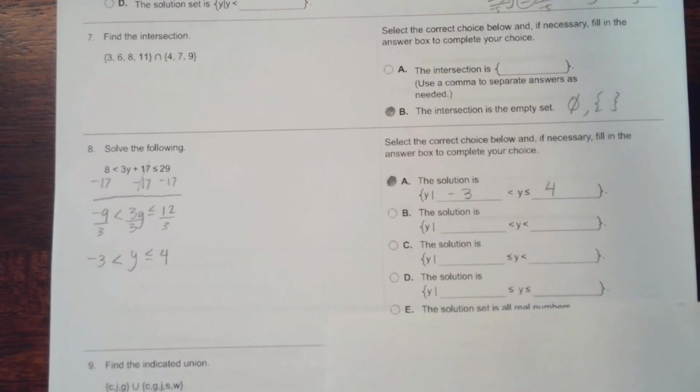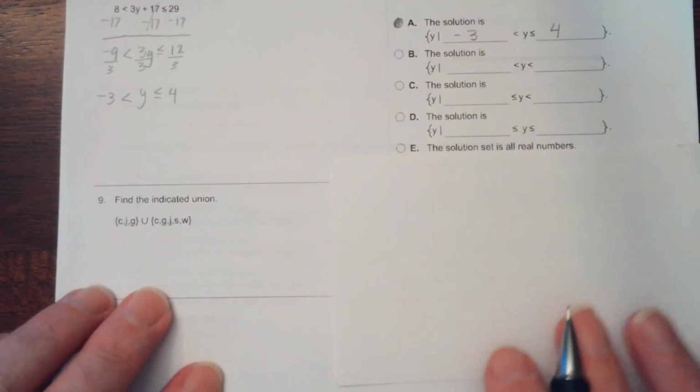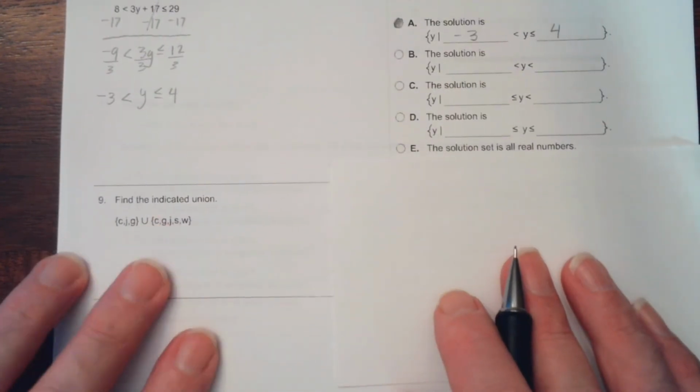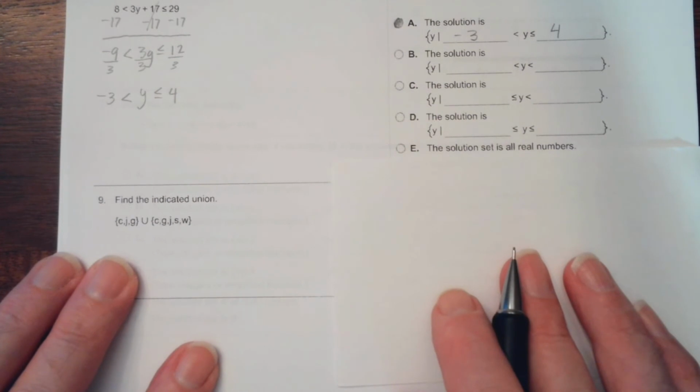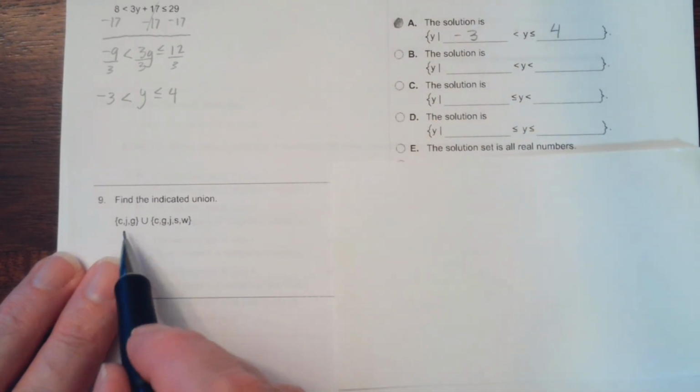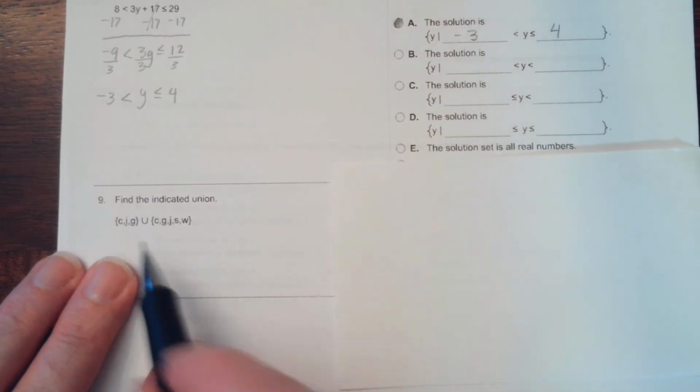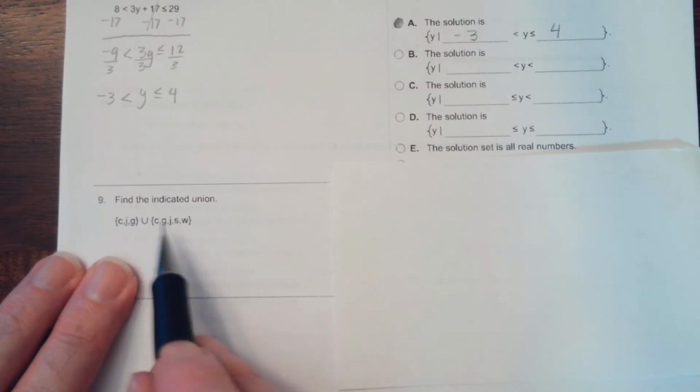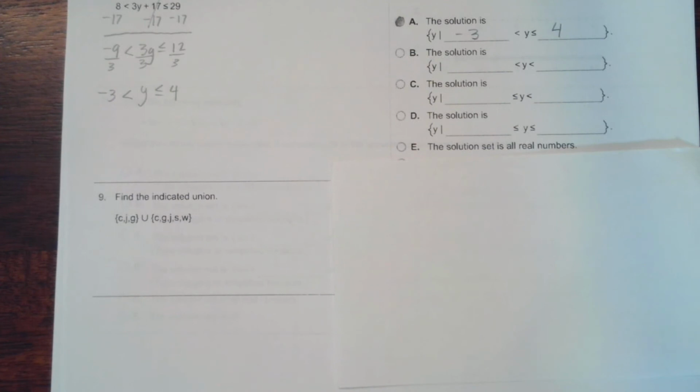All right, let's move on to number 9. So here, find the indicated union. Now remember, with union, it includes everything that you find in this set, or in both. I always think of the word combine.